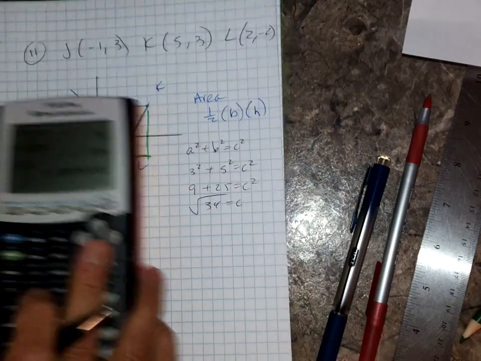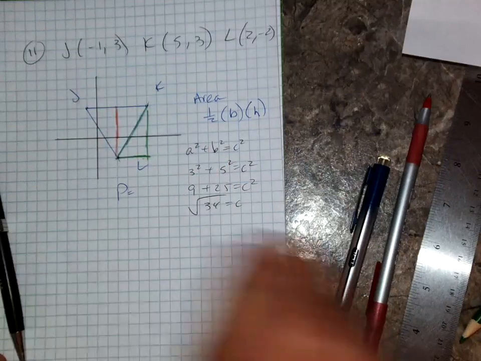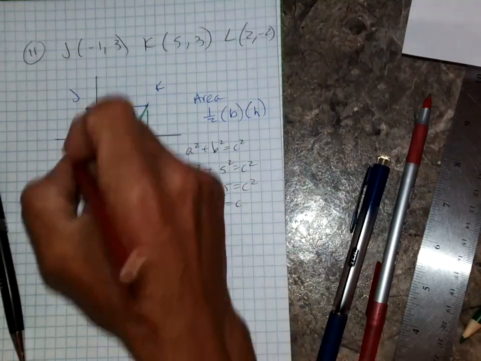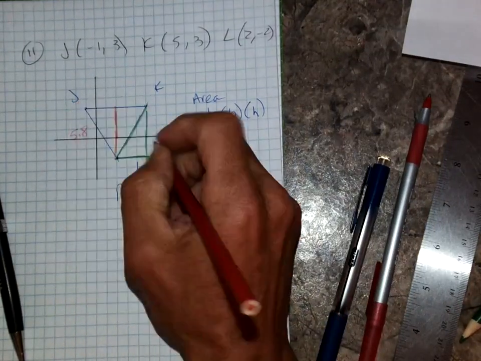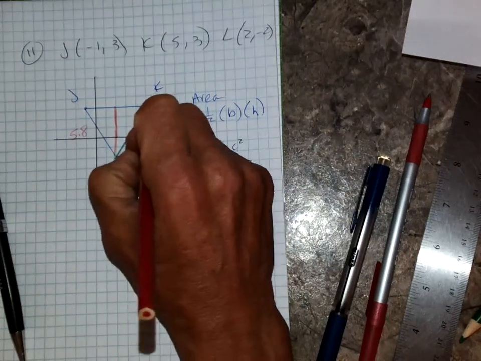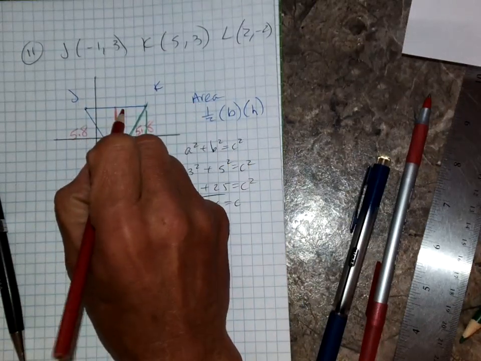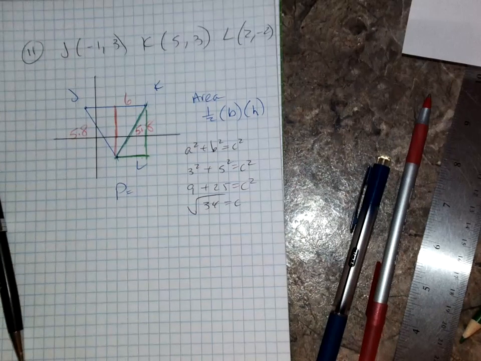and I get an answer of about 5.83. So here's what I know. This side's 5.8, and this side's 1, 2, 3, 4, 5, 6, and there's your perimeter, okay? So that'll help.